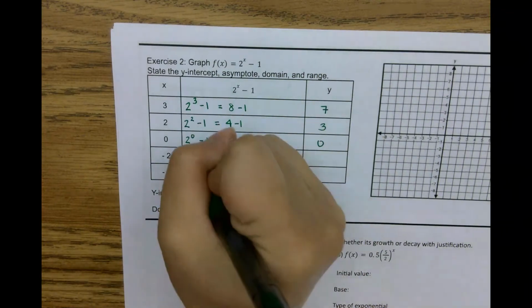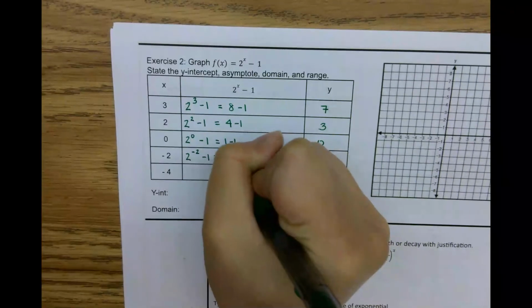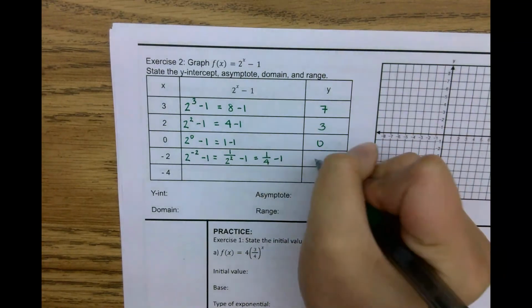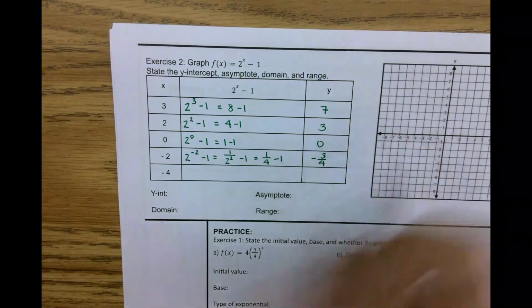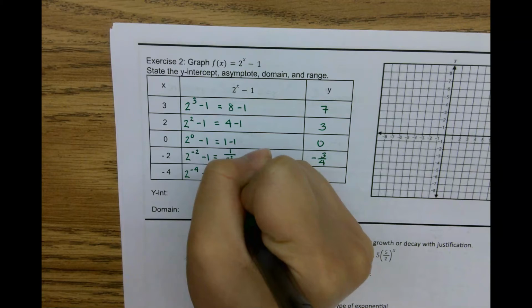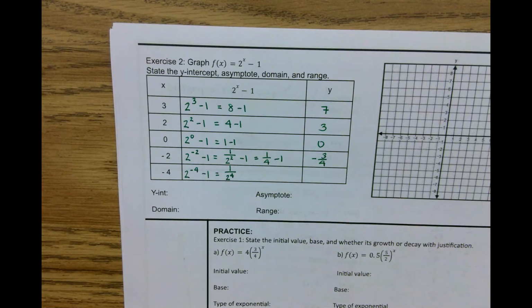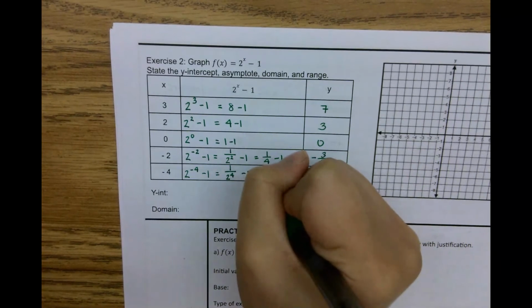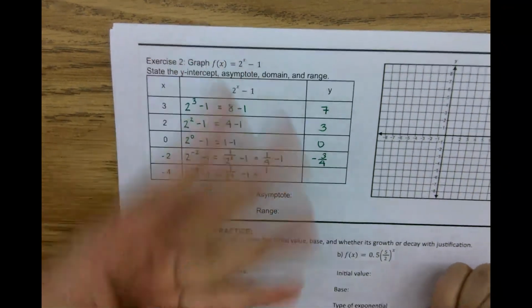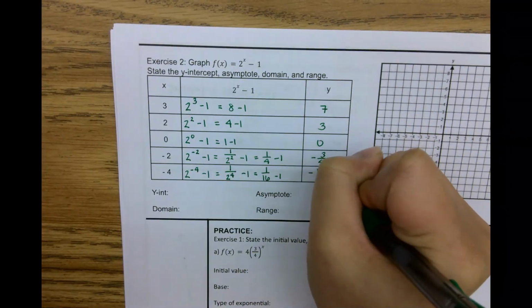Then 2 to the negative second power minus 1. We know 2 to the negative second power is 1 over 2 squared, minus 1. 1 over 2 squared is 1/4, and 1/4 minus 1 is negative 3/4. And then 2 to the negative fourth power minus 1. That negative exponent tells us to reciprocate, flip it. So this becomes 1 over 2 to the fourth. 2 times 2 is 4, times 2 is 8, times 2 is 16. So this is 1 over 16 minus 1, which gives me negative 15 over 16.